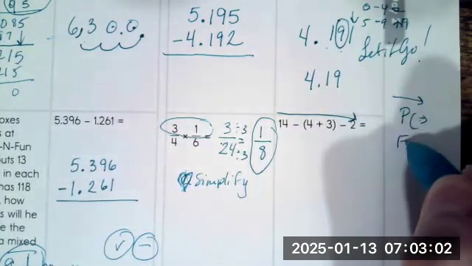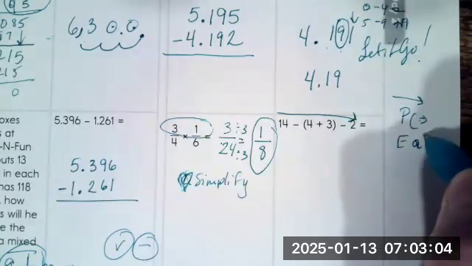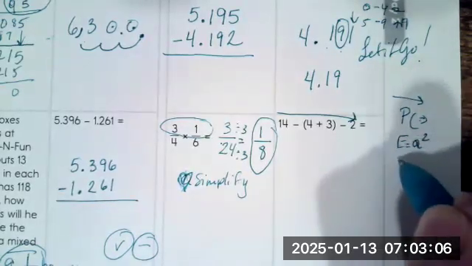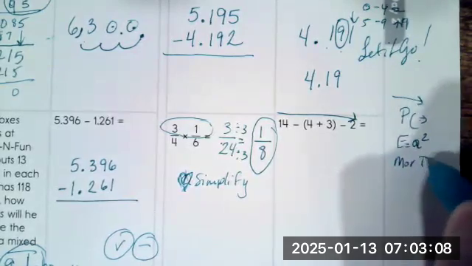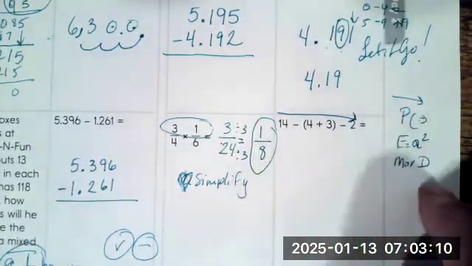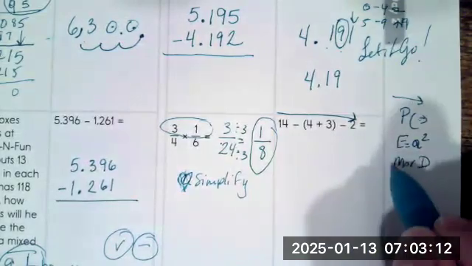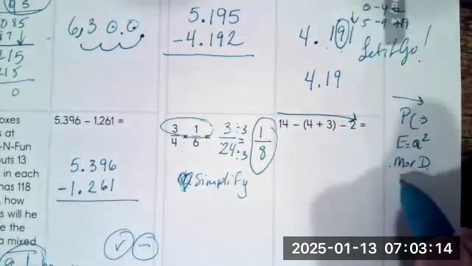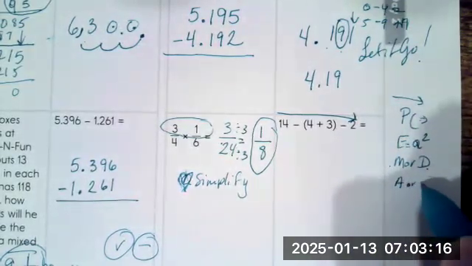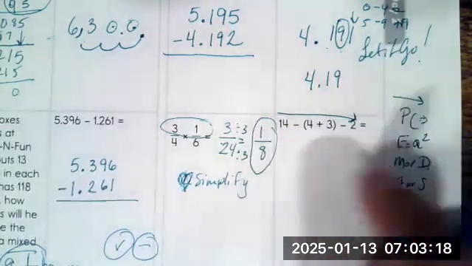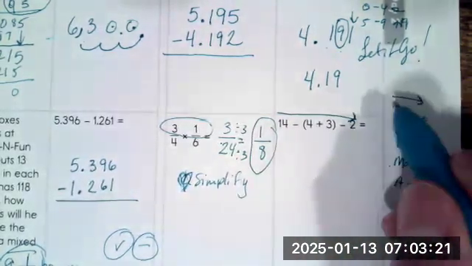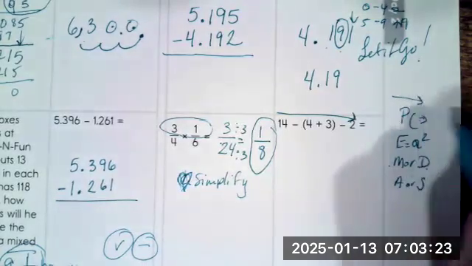And we know E is for exponents. I'm going to make a little E. And then you got M or D. Remember, depending on which comes first, you multiply or divide. Might be divide first, and might be multiply. And then you have add or subtract. If you're adding first or subtracting, it doesn't matter. It's just whichever one is first when you go into the order.